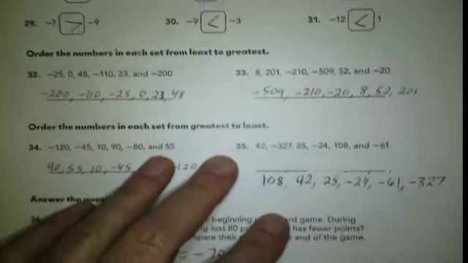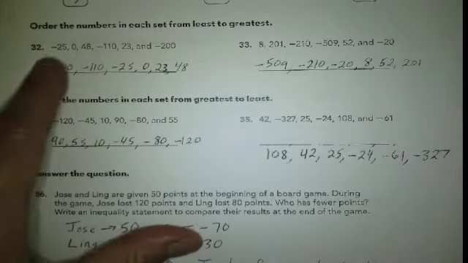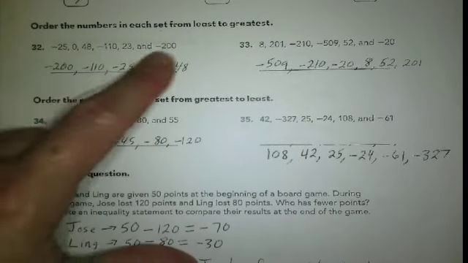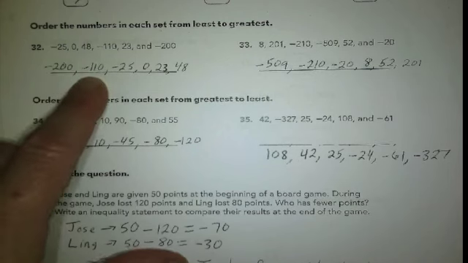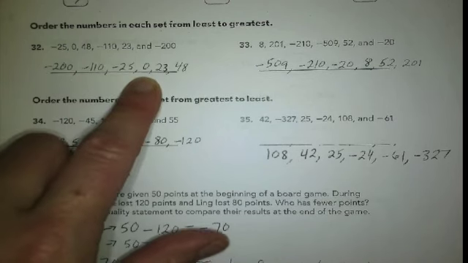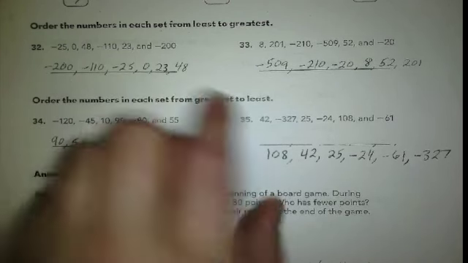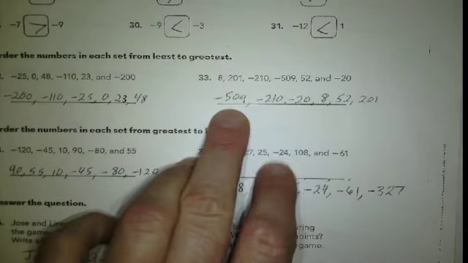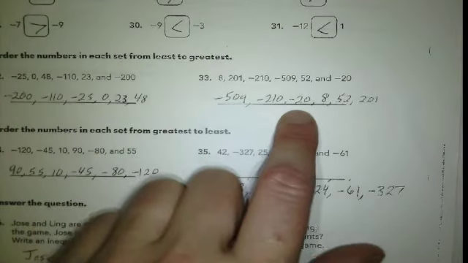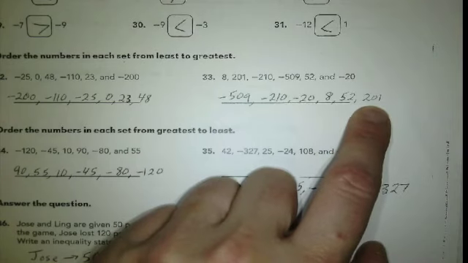Order the numbers in each set from least to greatest. So you have all these numbers. So the smallest number on here is -200. Then you'd have -110, -25, 0, 23, 48. Least to greatest, again, you start with your negative numbers, and then you're going to work your way all the way up to your positive numbers.